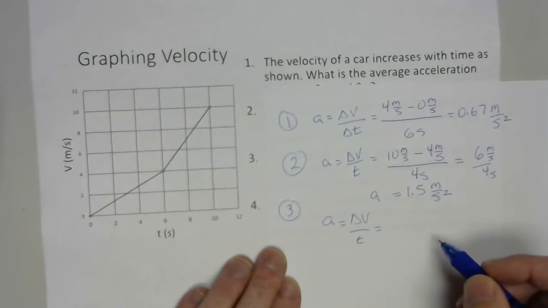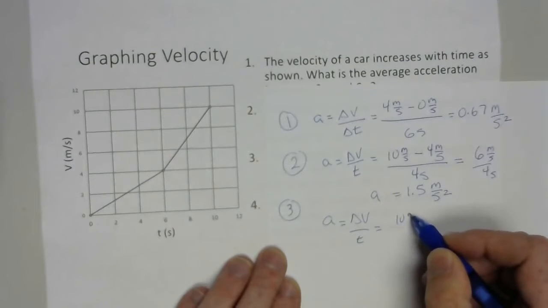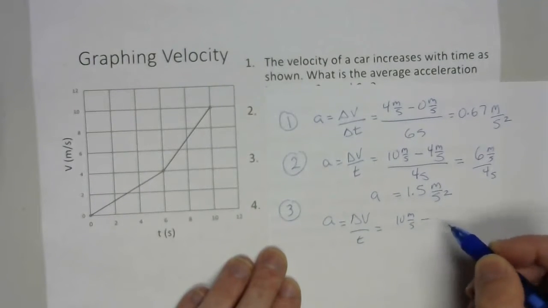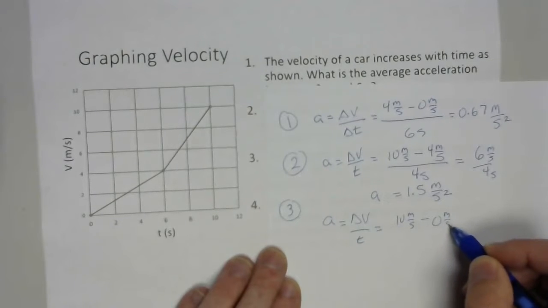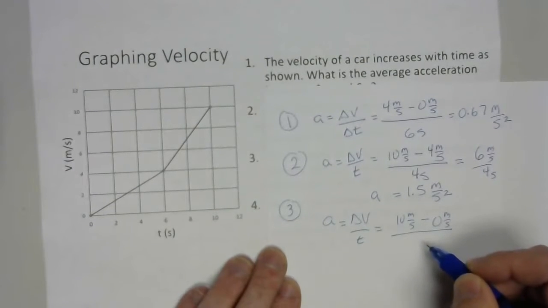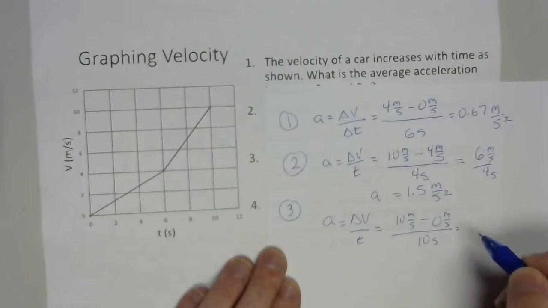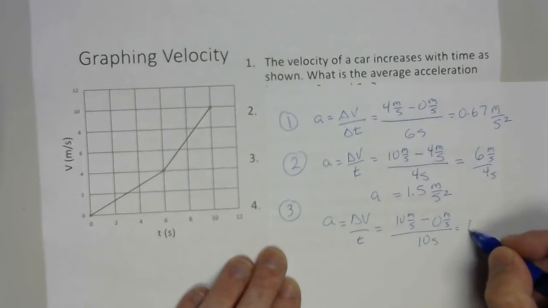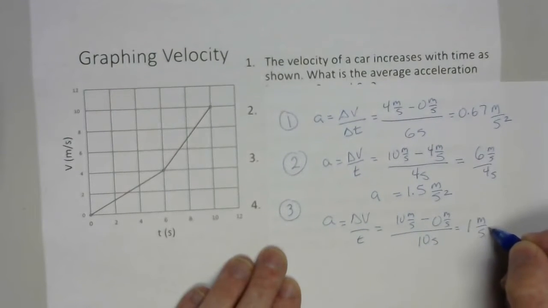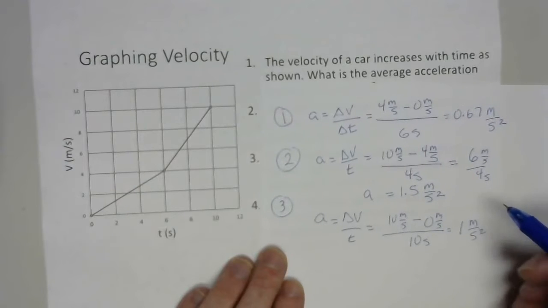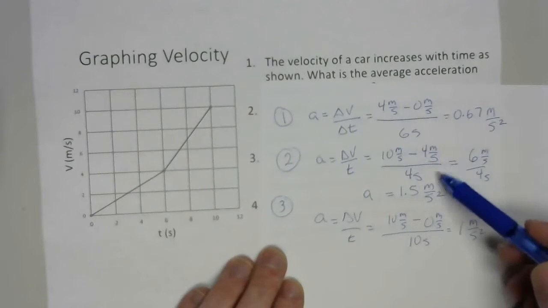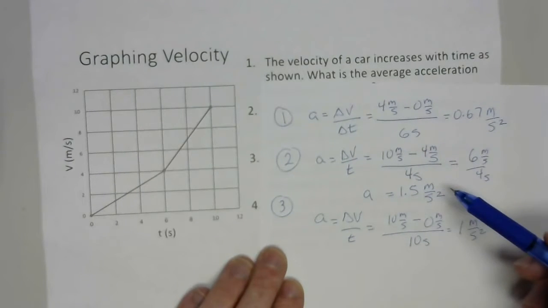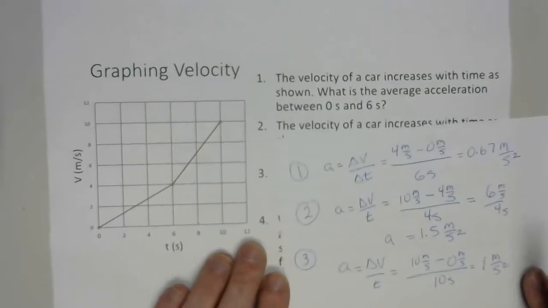But now we're going from 10 meters per second at 10 seconds minus 0 meters per second to begin with. The whole scale is 10 seconds. So we've got 10 meters per second divided by 10 seconds, or 1 meter per second squared. So you notice it falls between those two, but it's not a direct average.